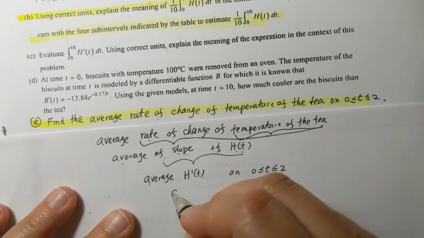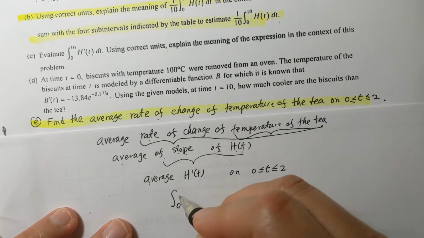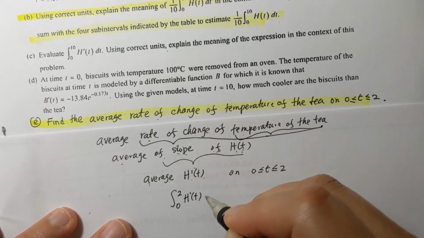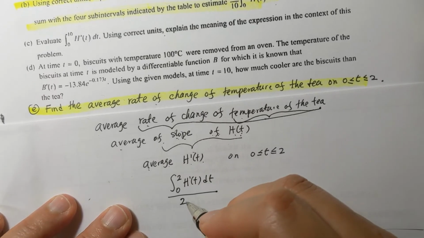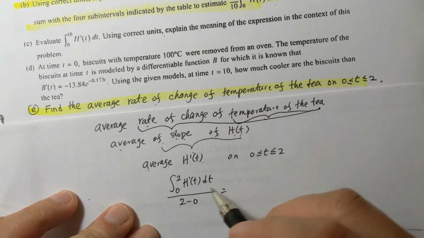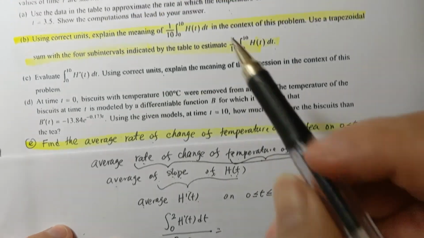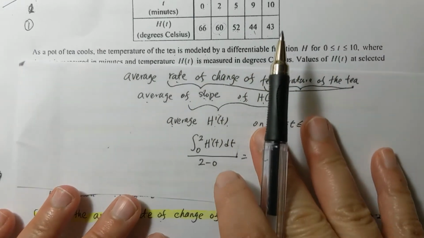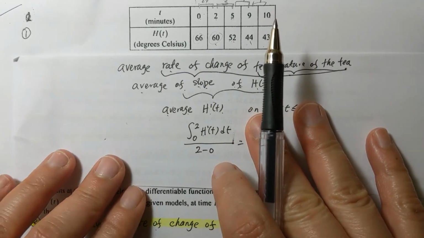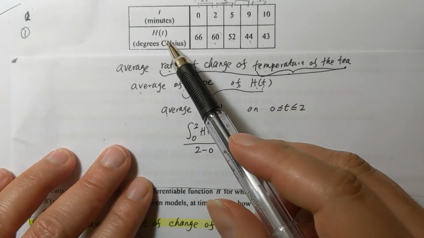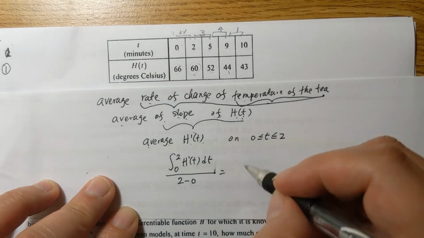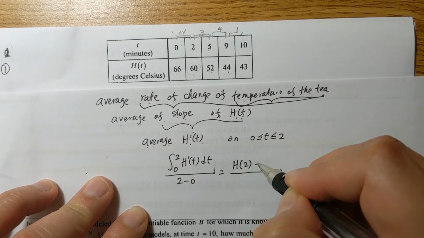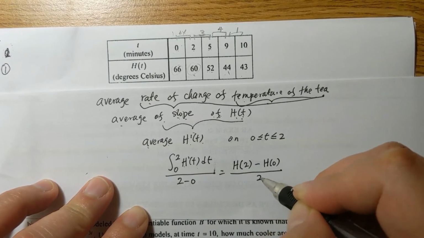So now by average, use the integral from 0 to 2. You're finding the average of H prime. You put H prime of t as the integrand, and then 2 minus 0. So now H prime of t, and you have a table of H. So what relates H prime and H together? The derivative, antiderivative, only the FTC. So now we're going to use FTC. The antiderivative of H prime is H. So H of 2 minus H of 0, over 2.